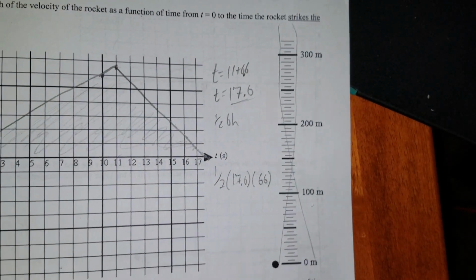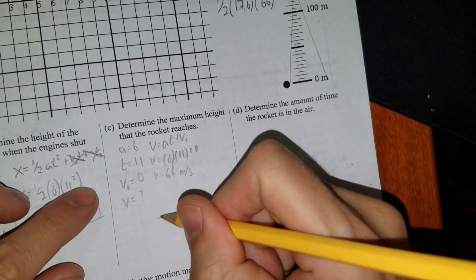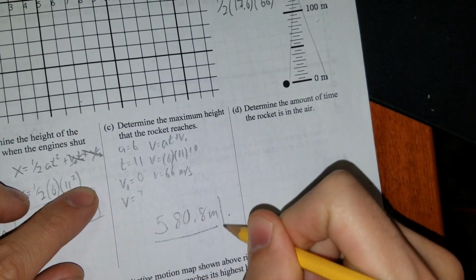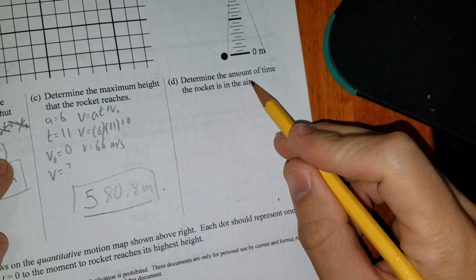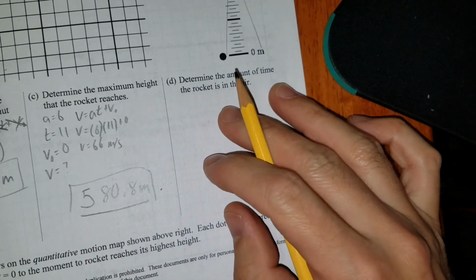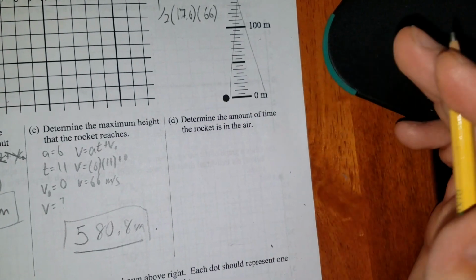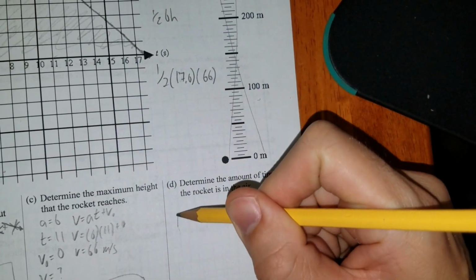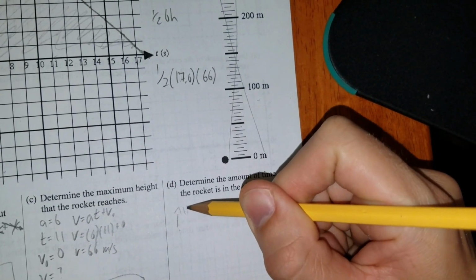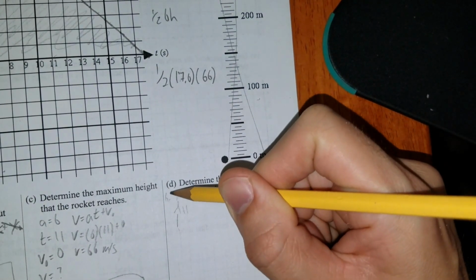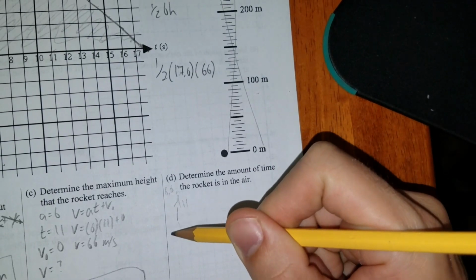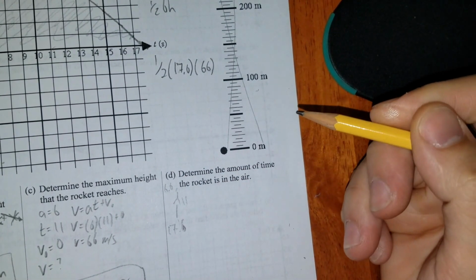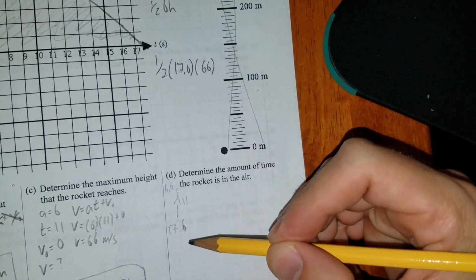All right, so we found our displacement, our maximum height, 580.8 meters. Determine the amount of time the rocket is in the air. We're basically almost done. We've already found out the rocket goes up with the rockets on for 11 seconds, and then goes up a little bit further for 6.6 more seconds. So the rocket's going up for 17.6 seconds, right? So now we just got to figure out how long it takes to fall back down.